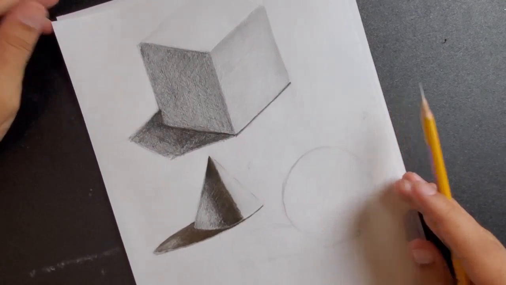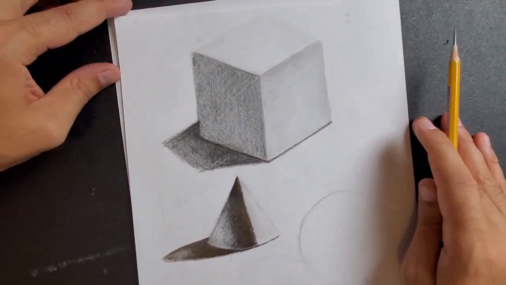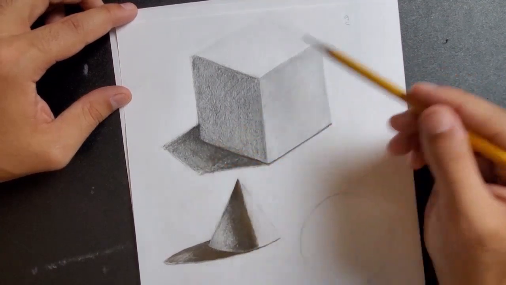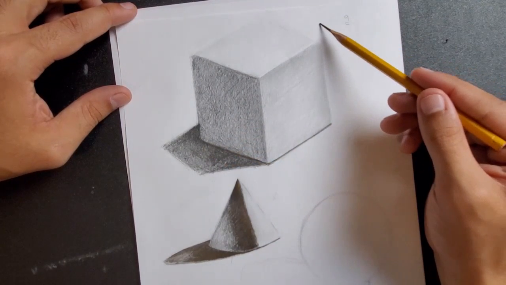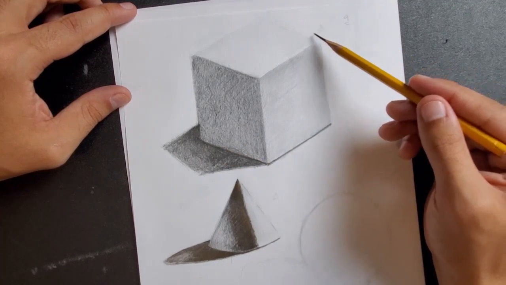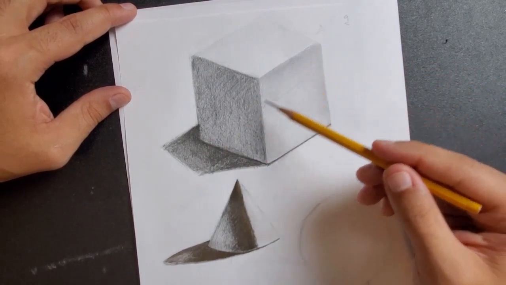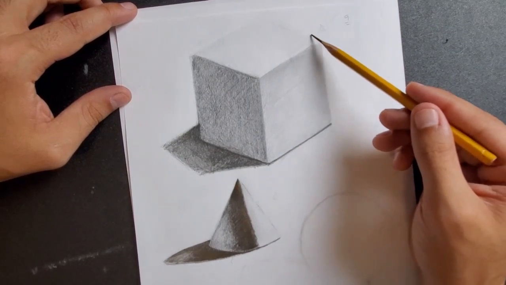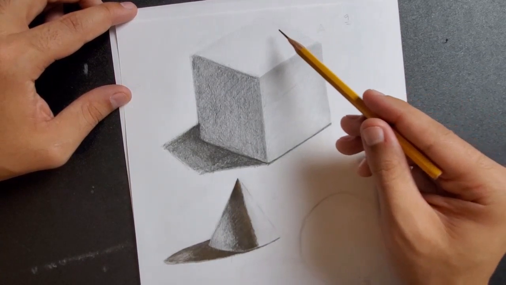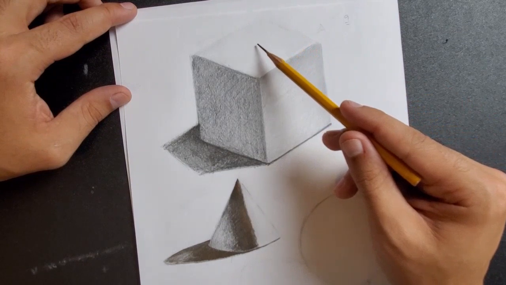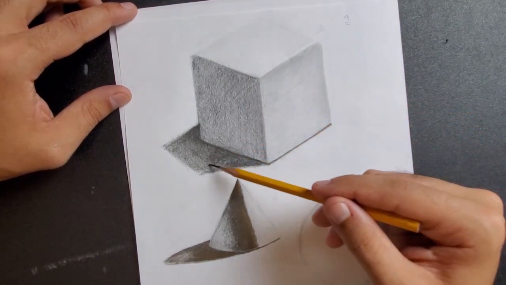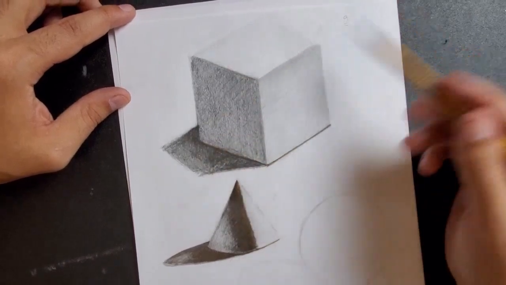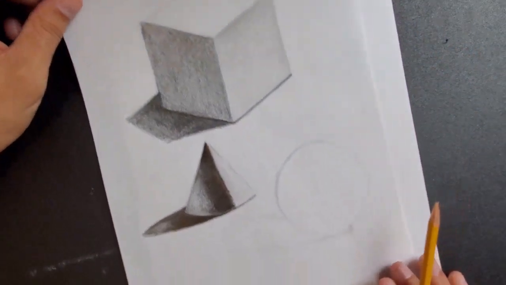For the cube, sorry, it's the same because the shadow is being cast this way. So you could assume that the light is coming in from this direction. And this is your highlight though, because technically the lightest area would be that side of the cube we can't see. So your highlight for the cube would be the top, and these are your midtones, and then this is your shadow. So the light is the same for all of these objects.